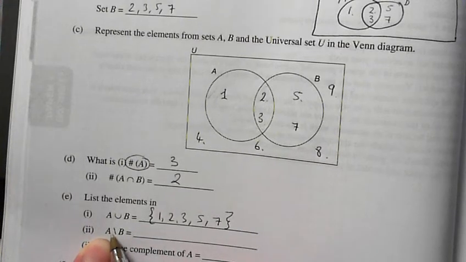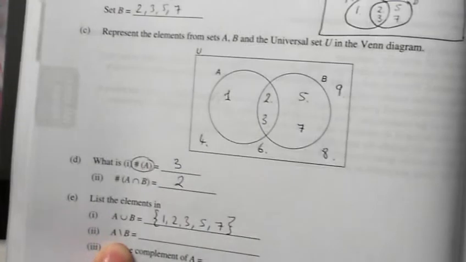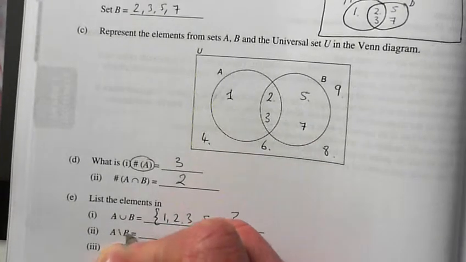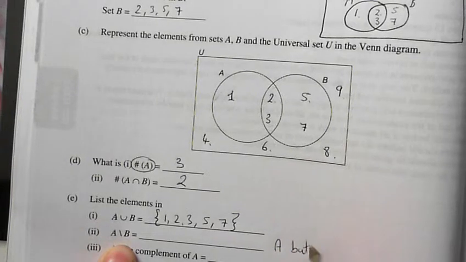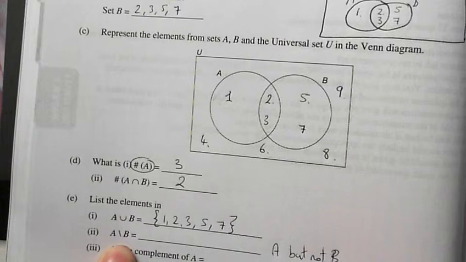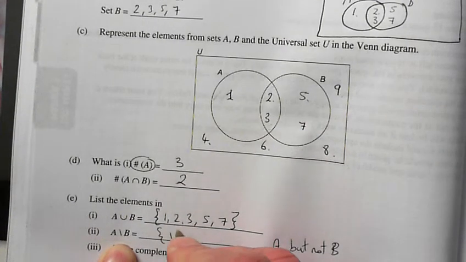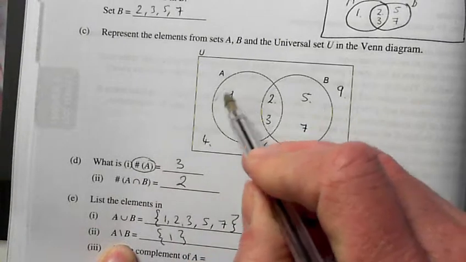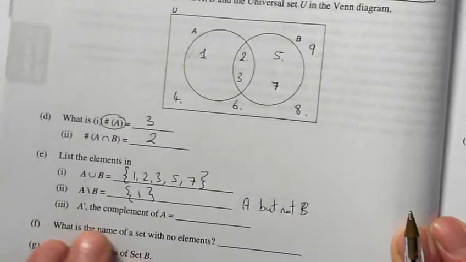1, 2, 3, 5, 7. Yeah. So you put curly brackets. 1, 2, 3, 5, 7. Now, part 2. So we want A, but none of B. So we go A, but not B. That's what that means. Just 1. Just the number 1. Just this one here.